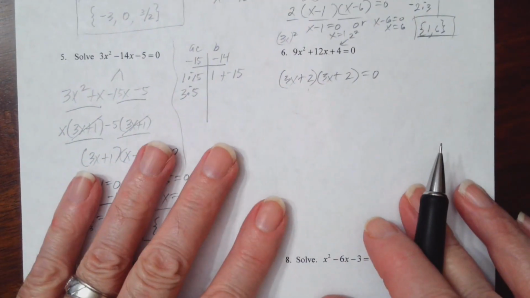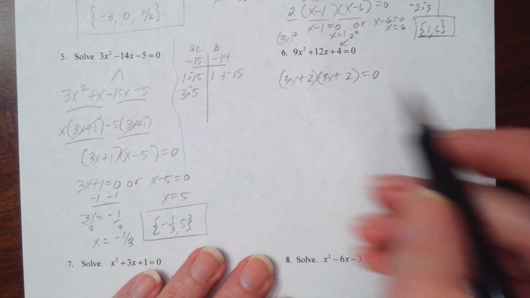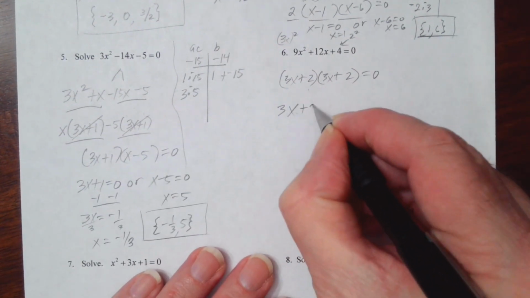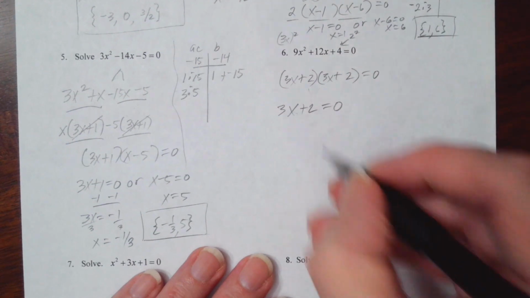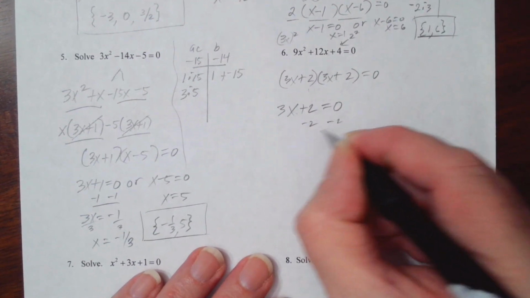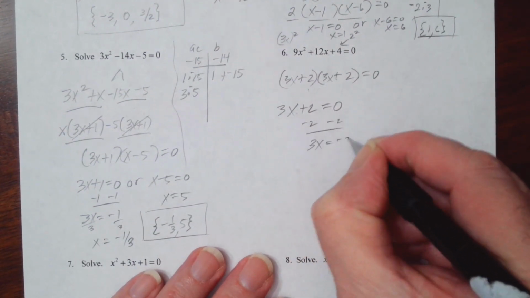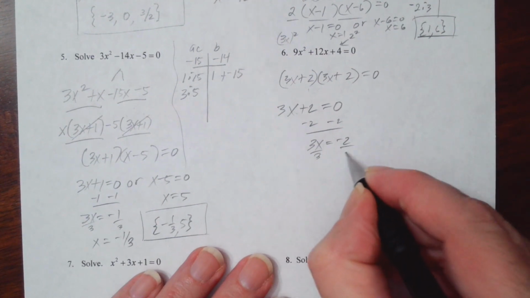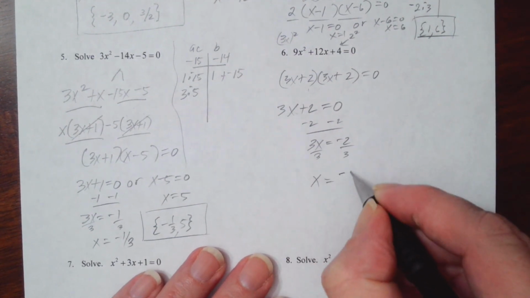So once we have this factored, we just set each of our factors equal to 0. And actually, they're the same, so you don't have to do both. We'll subtract 2, divide by 3, and you get x is negative 2/3.